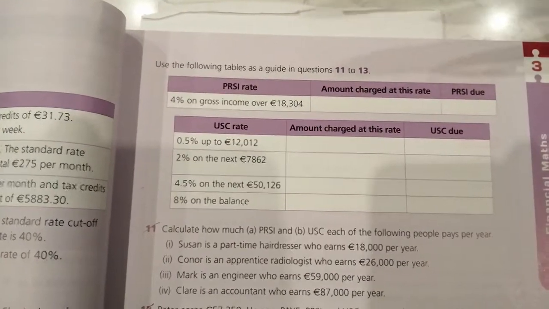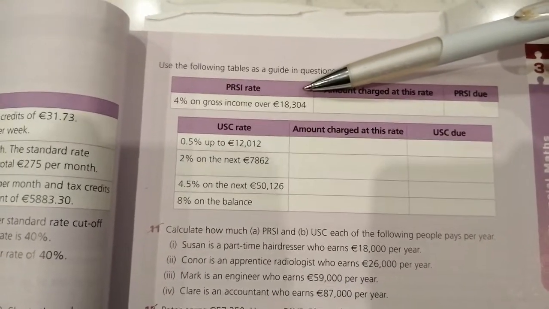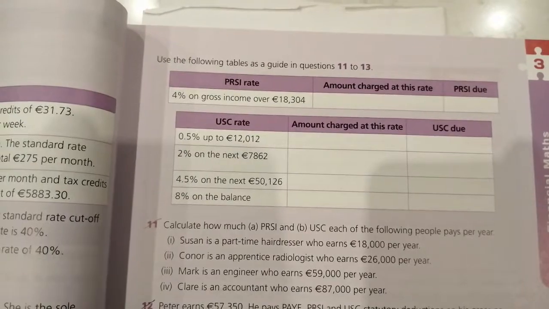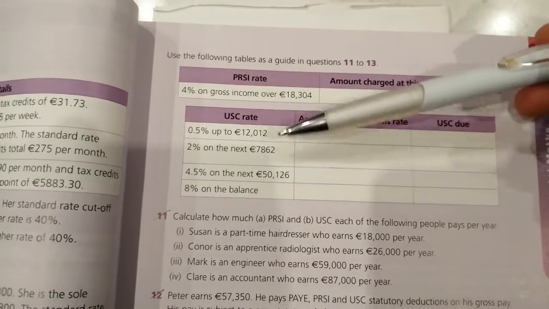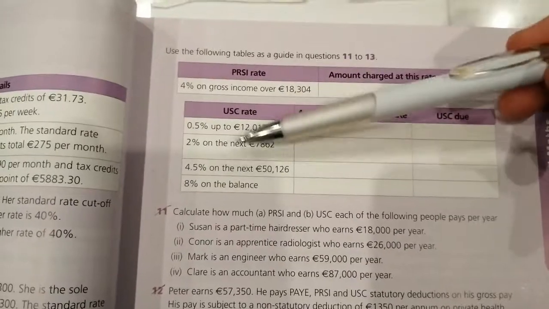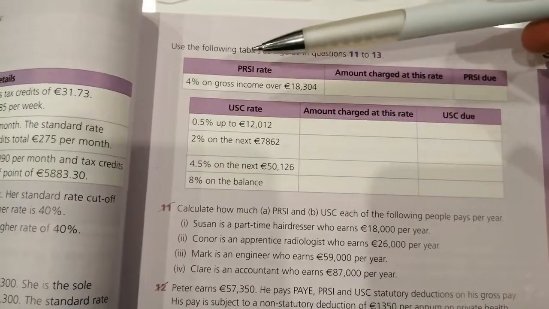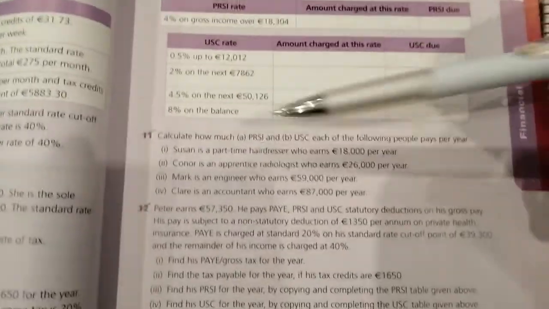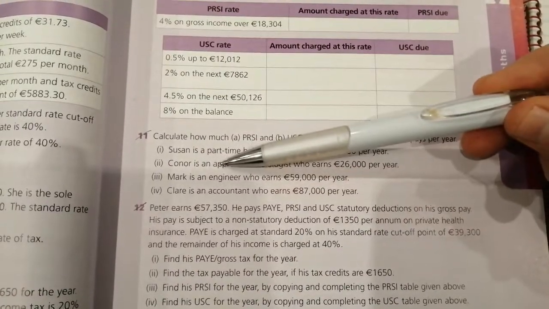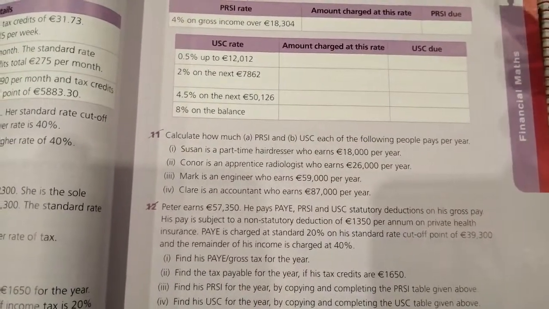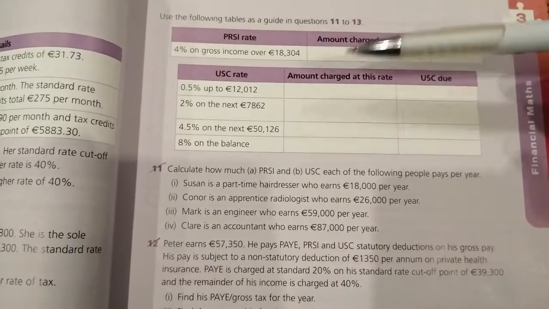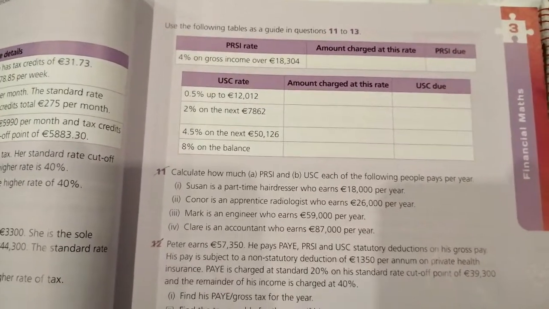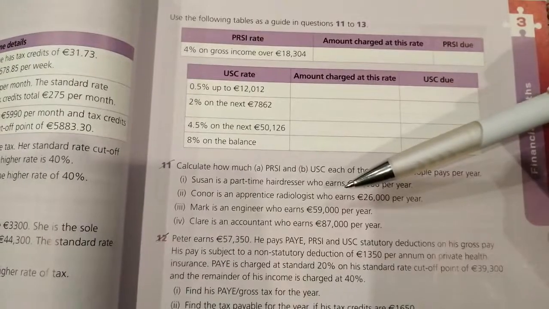So they're calculated in a particular way. The PRSI is very straightforward. It's just a percentage of your gross income, so it's a lot more straightforward than income tax. And the Universal Social Charge is a little bit different. There are different percentages, or I suppose tax rates if you like, for different amounts that a person earns. We're going to look at question 11 in your textbook here, or question 11 part 2 first of all, and then we'll move back to question 11 part 1 also, just to demonstrate how you calculate the PRSI and the Universal Social Charge.